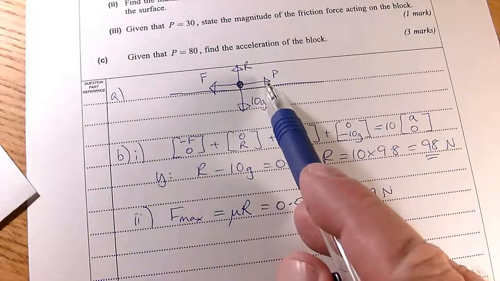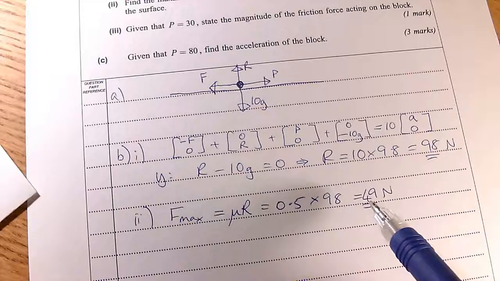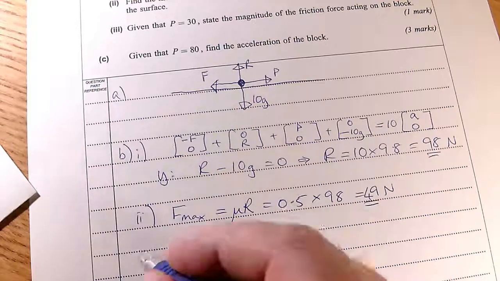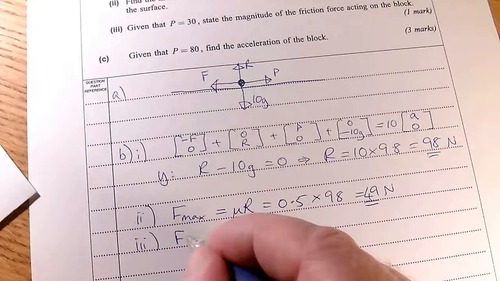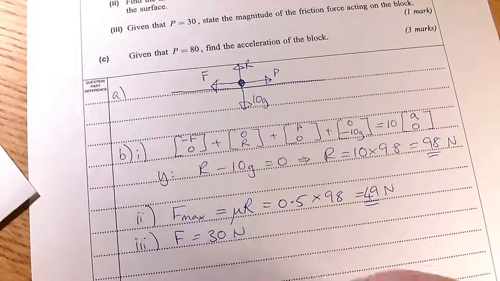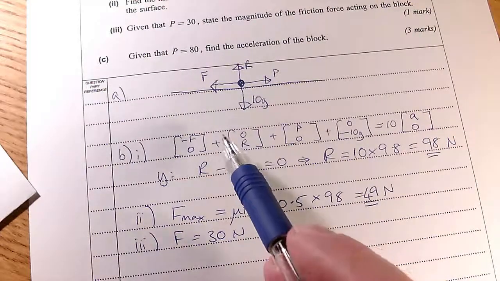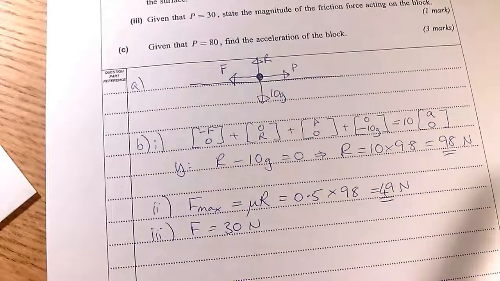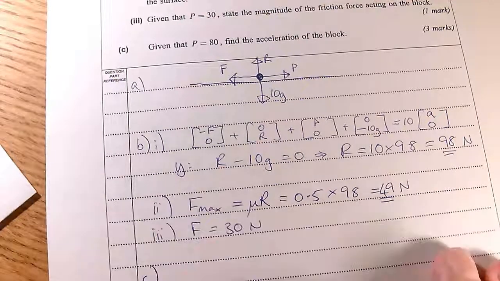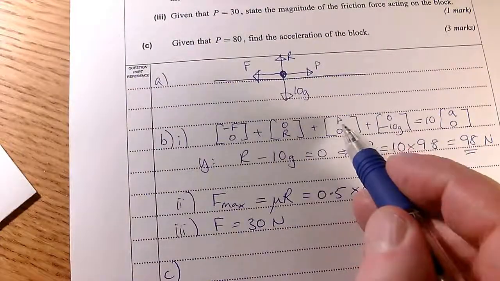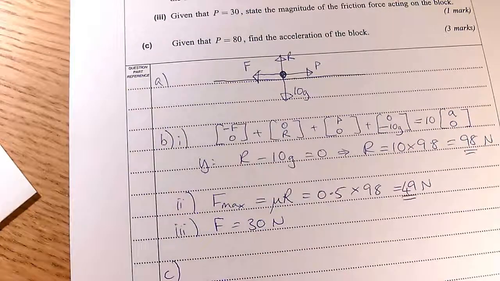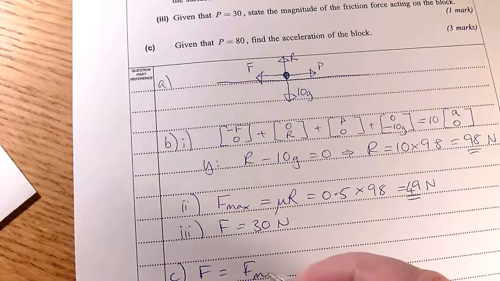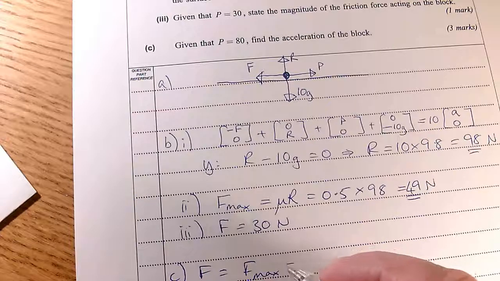We've got 30 newtons this way, so there's more than enough friction available to stop it from slipping. So F isn't going to equal the 49. In this part, F is just going to equal the 30 newtons, because that's all that's required to hold it in equilibrium. So that top line, okay, the acceleration at the moment is 0, and the top line is just telling me that F equals P. Alright, but in part C, we've got a bigger P, so this P is going to outweigh the largest possible F, so that means it will slip, so therefore F will equal F max, which of course is 49.